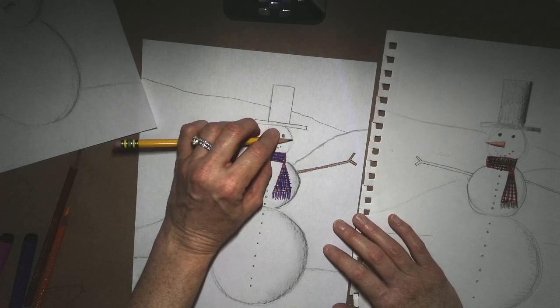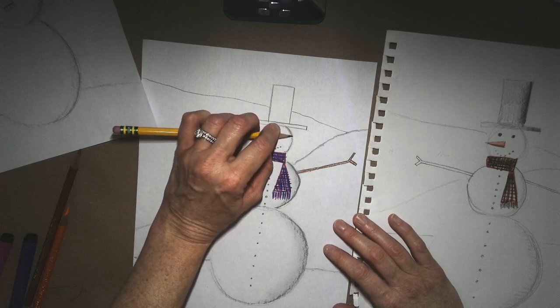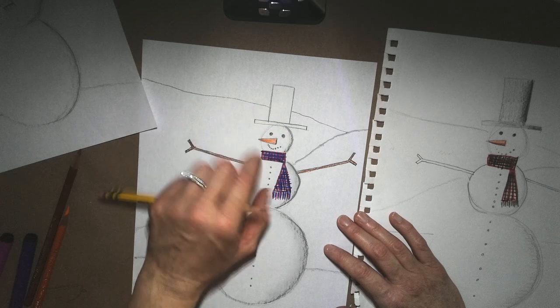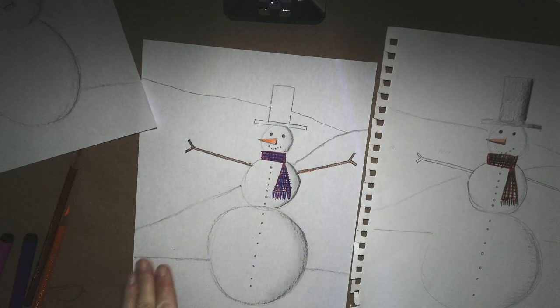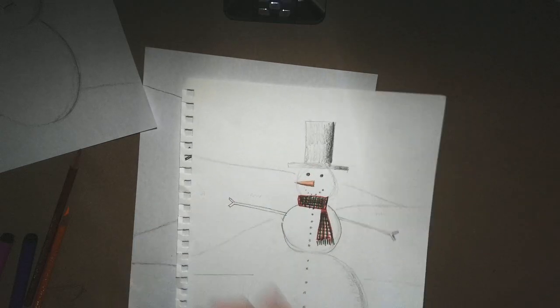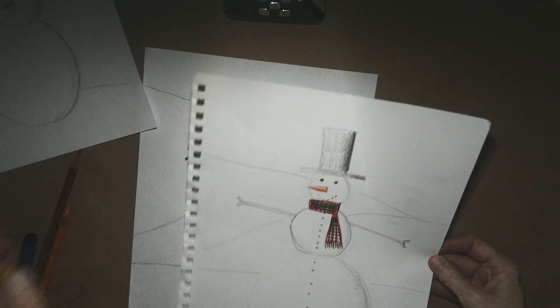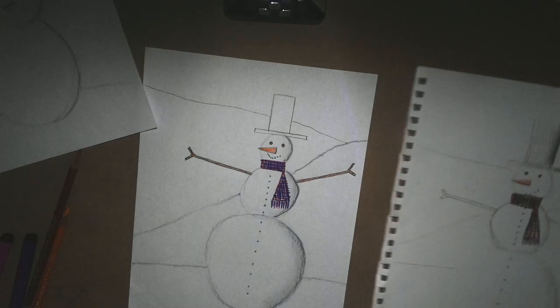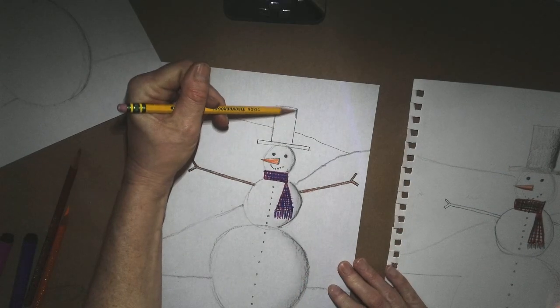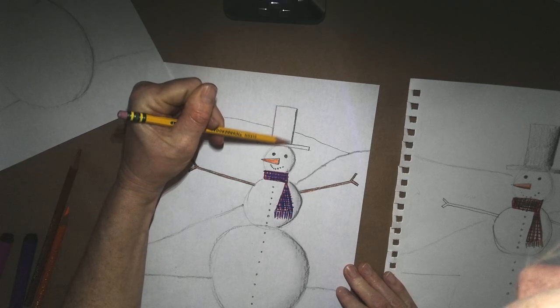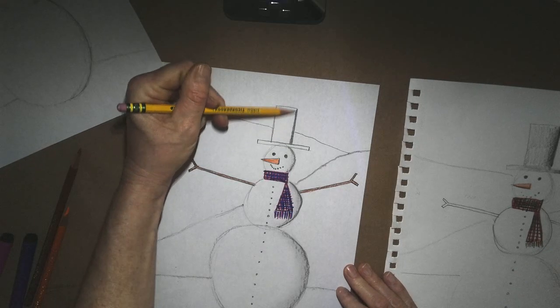Same thing for the top of the snowman's head. On this side, I'm just going to darken it, and I'm going to blend it a little. Okay, let's show you how to make a shadow on your snowman's hat. Same thing. I'm going to press darkest over here with my pencil or my colored pencil.